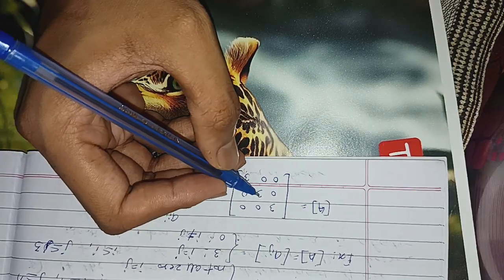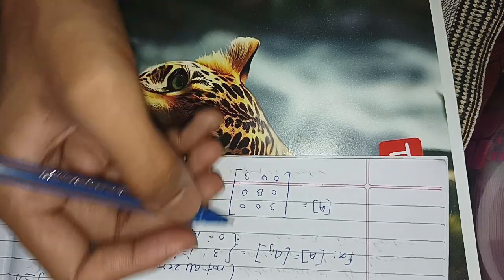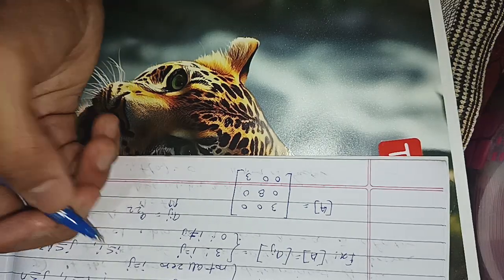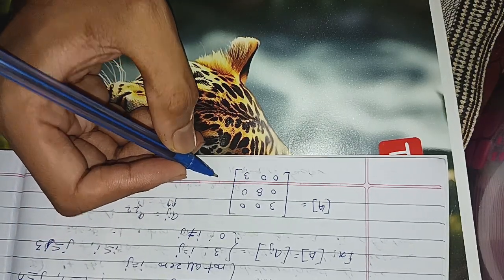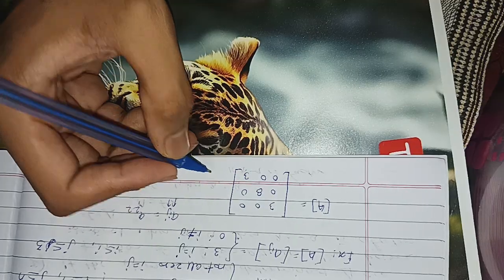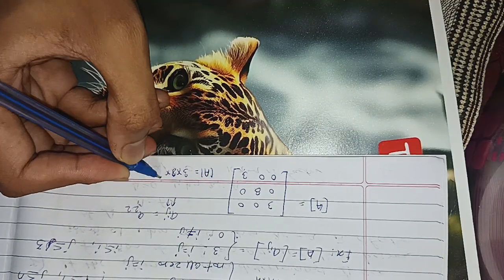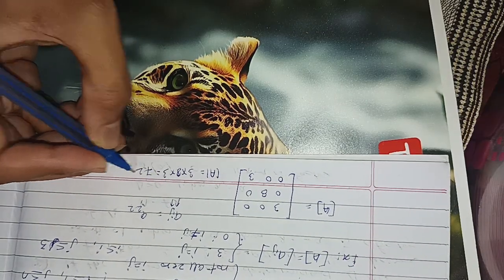So here it can also be 3, 3 and 8. There is no rule that says all the elements should be the same. Here the determinant is 3 into 8 into 3, that is 972.